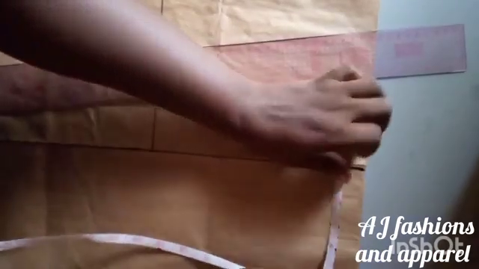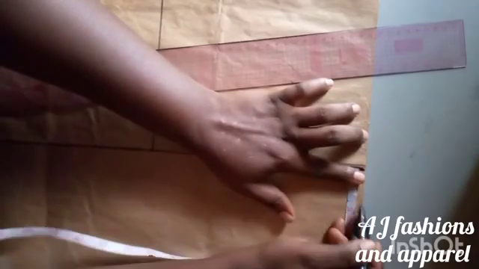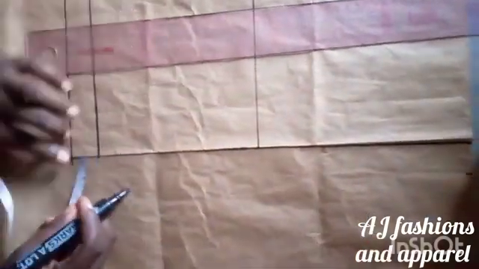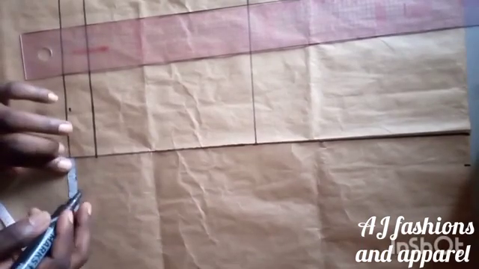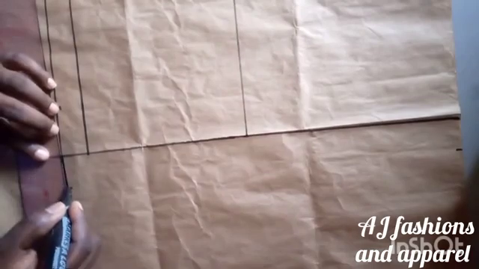I'll mark the 1.5 inches on the top, the shoulder line. The top part is the shoulder. I'll mark the 1.5 inches on the shoulder line. I will also come down to the waist part and mark the same 1.5 inches and connect this into a straight line.